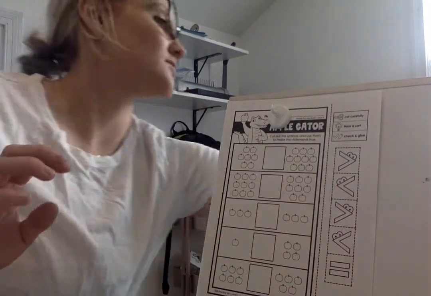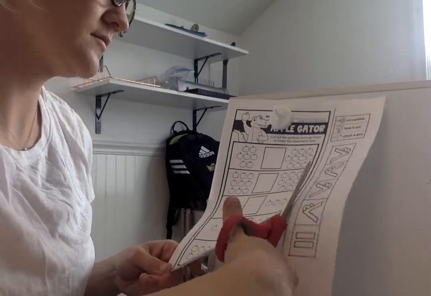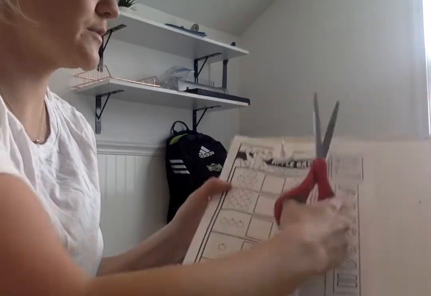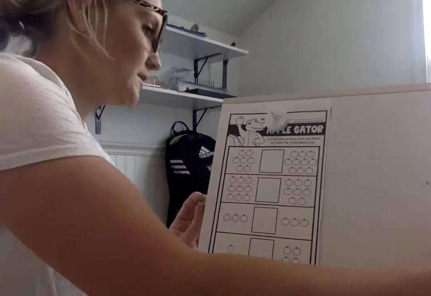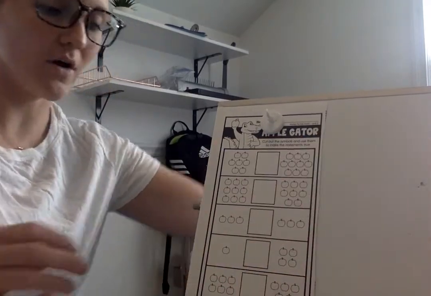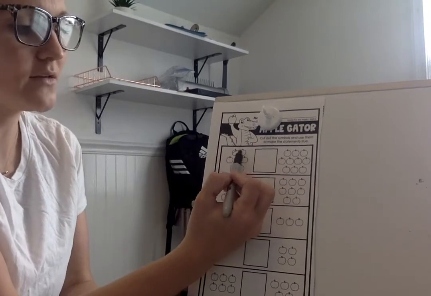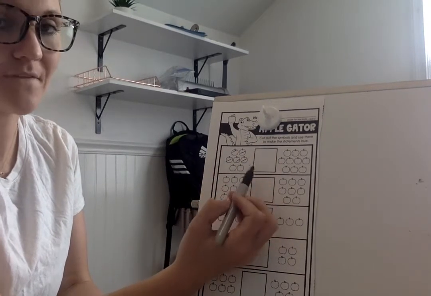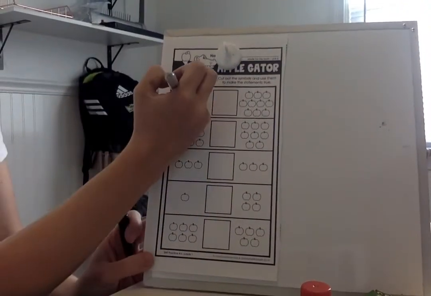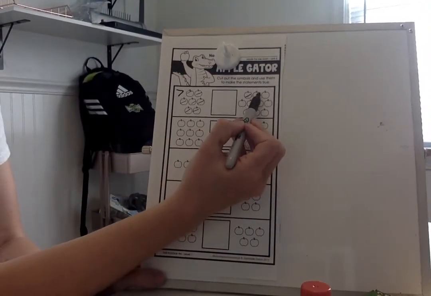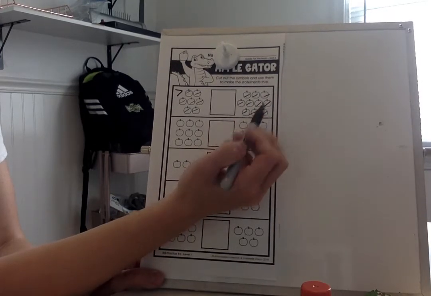Okay, so the first thing I'm going to do is I'm going to go ahead and cut the dotted line. All right, there we go. So, grab my glue stick. I'm going to go ahead and count how many apples are in each group. So we have 1, 2, 3, 4, 5, 6, 7. Now I crossed them out so that I know I counted each one. So there's 7 here, and then 1, 2, 3, 4, 5, 6, 7, 8, 9, 10.